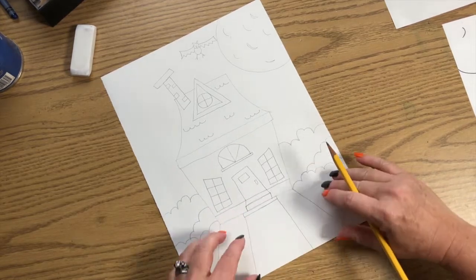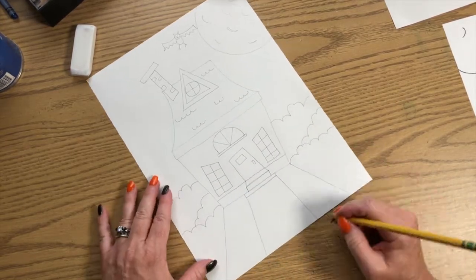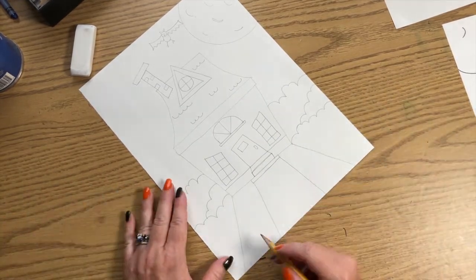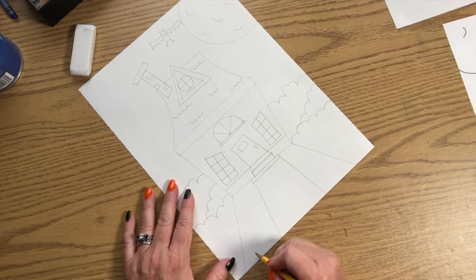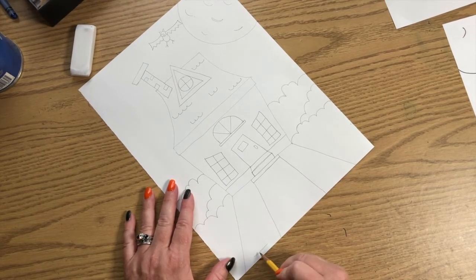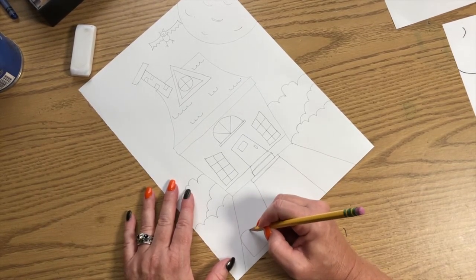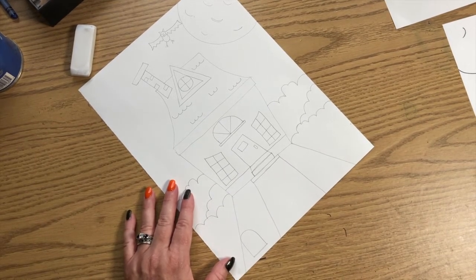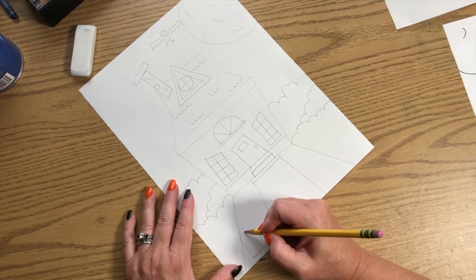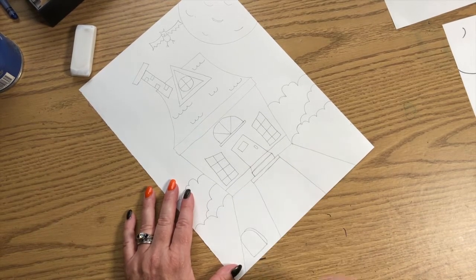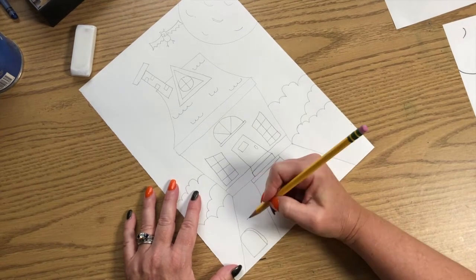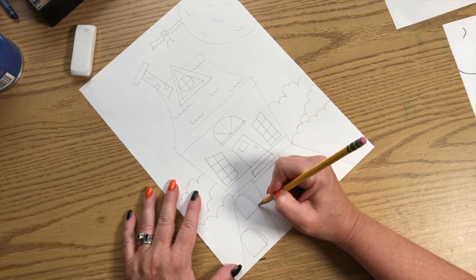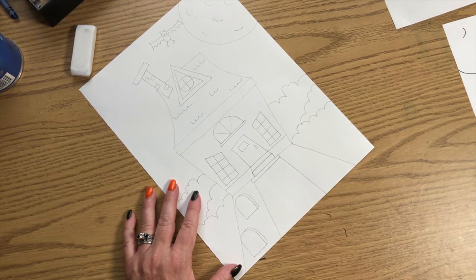All right, coming down here, we're going to add some more details in. Maybe for your spooky house, you have a graveyard. You know, sometimes you see those at old spooky houses. To draw a tombstone, you're going to draw a half oval that ends in a horizontal line right there. And then you can draw a little side to it like that. And maybe we have another one right here. So I'm going to draw my horizontal line, my half oval, give it a little side like that. And those are your gravestones.